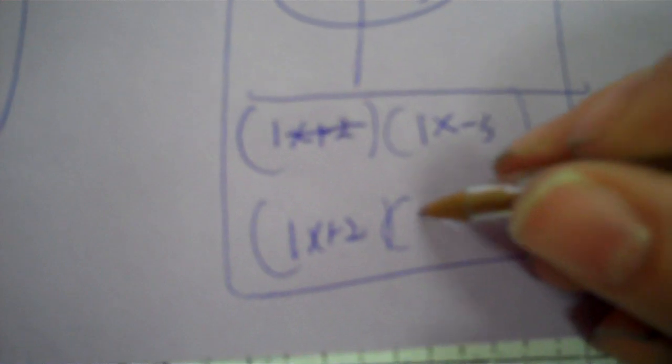So x, put the 1's in front. Those don't divide. You can divide them by 1, and that's about it. Take the 1's out the front. You got x plus 2, x minus 3.